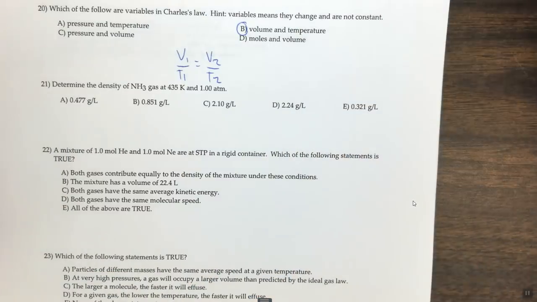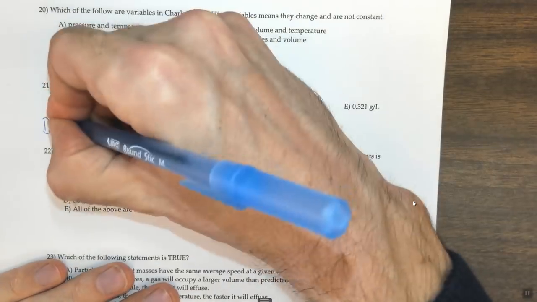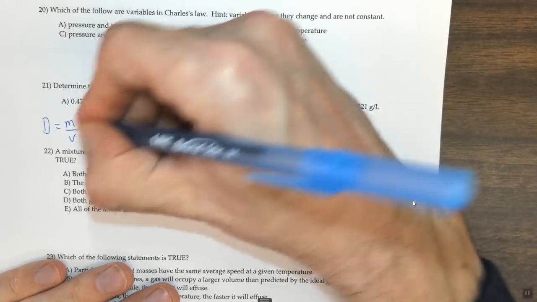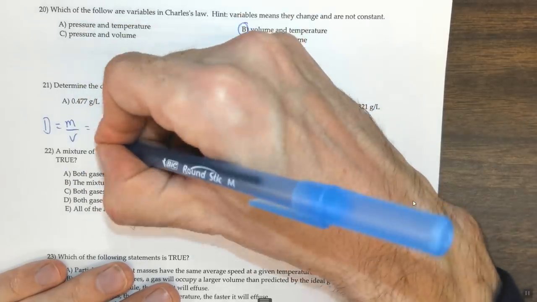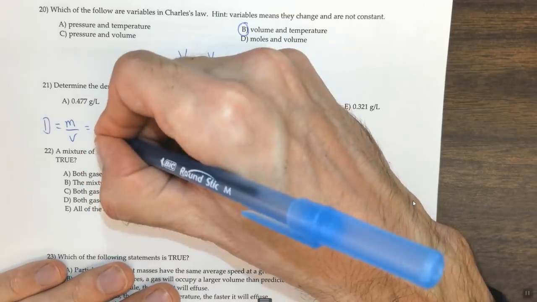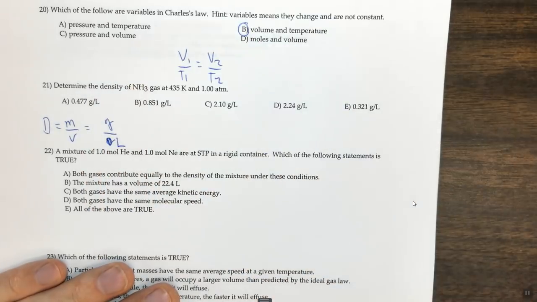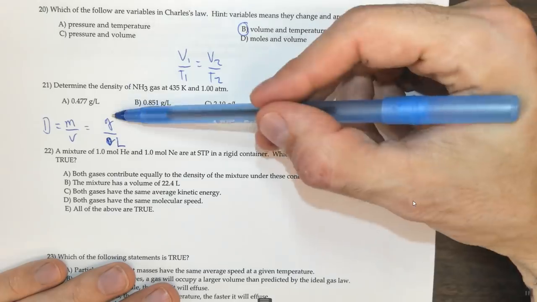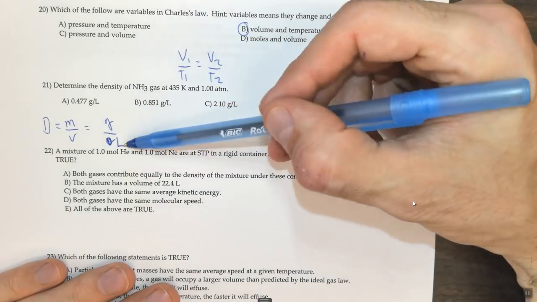All right, number 21 says, determine the density of NH3 at 435 K and 1 atmosphere. So density equals mass divided by volume. In this case, the mass has to be in grams and the volume has to be in liters. So we need to get grams of the gas and we need to get liters of the gas.